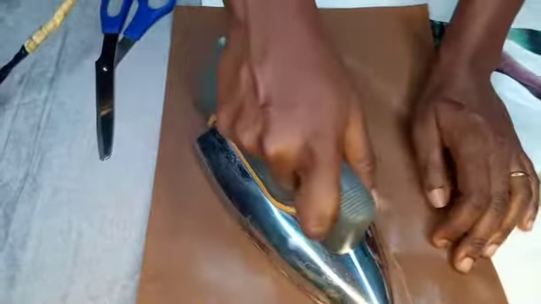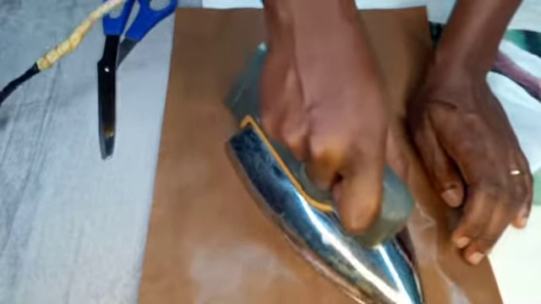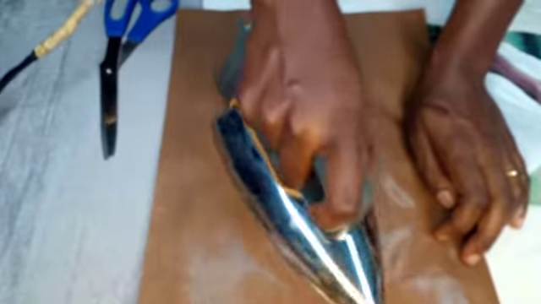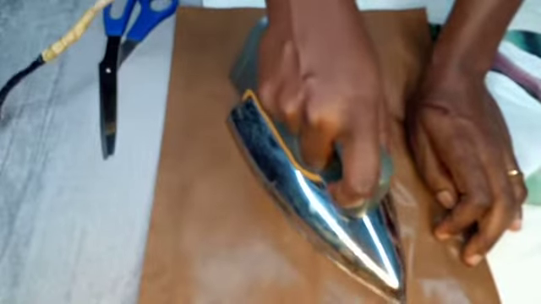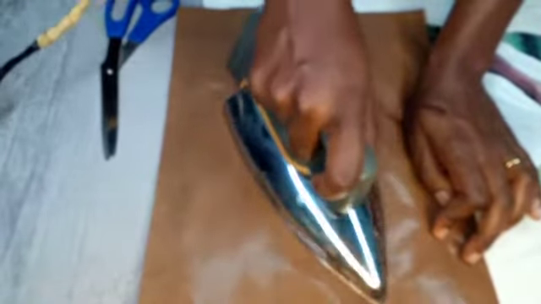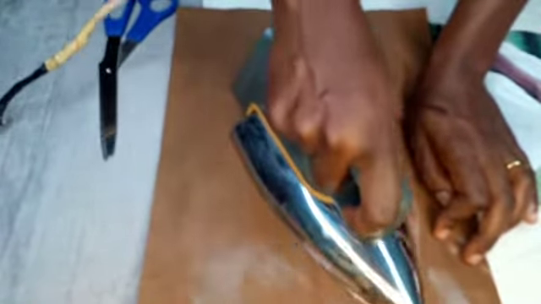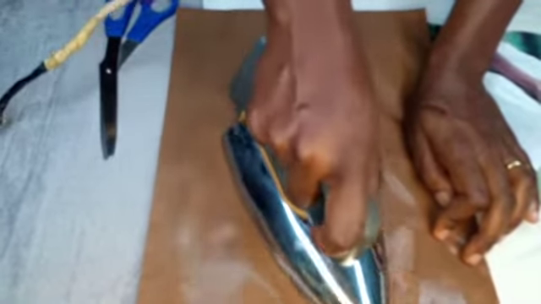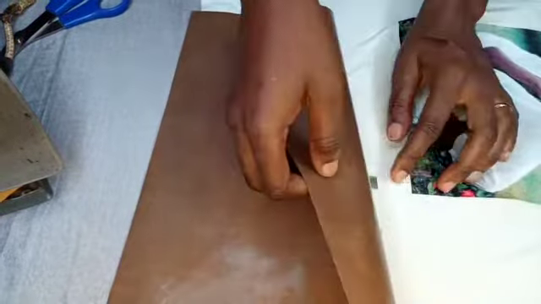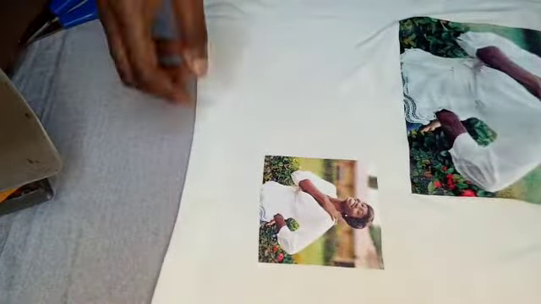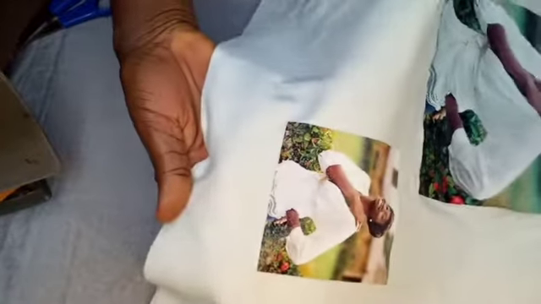So all these steps are very important. If you skip one, then you miss it. If you refuse to remove the back of opaque paper, then you've ruined that paper and even the fabric that you are working with, because it won't give you the result that you want. Then I'll allow it to cool down for some minutes. Then this is my picture. See, this is my picture on it.